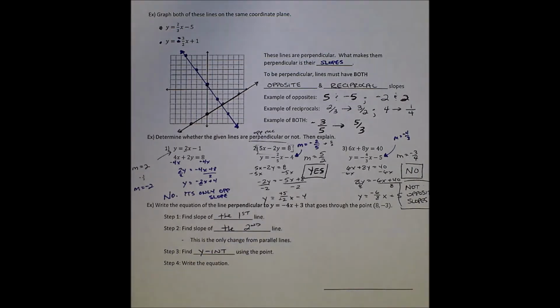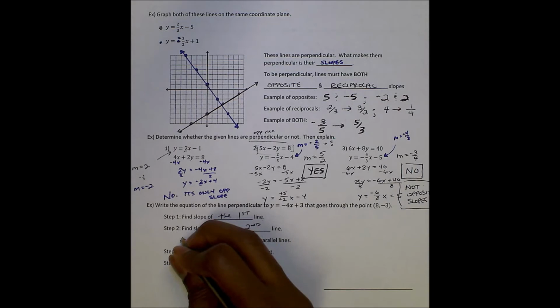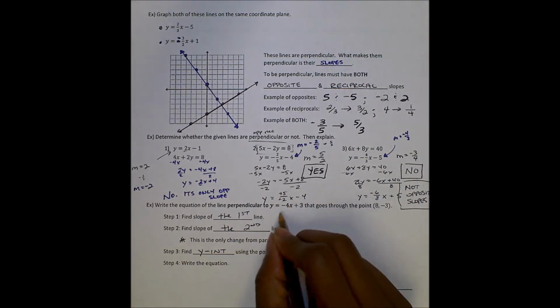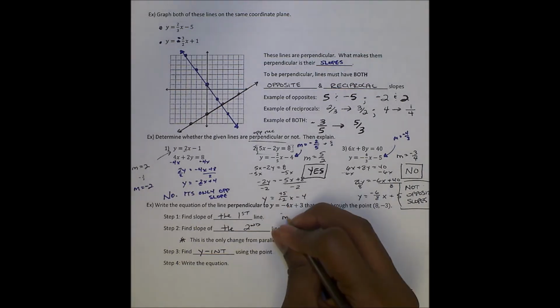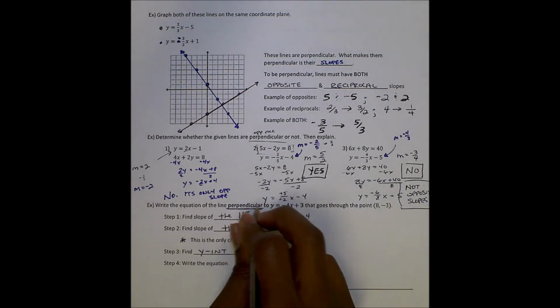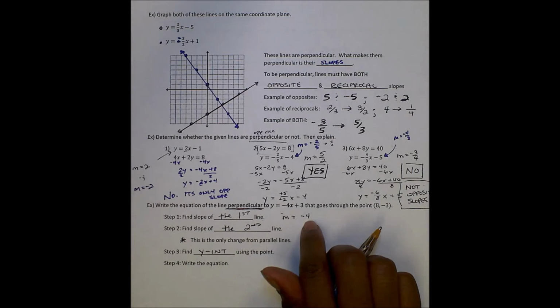using the point. Now, I said that this is the only change from parallel lines, because now the slope of our second line, we're looking at a perpendicular slope instead of a parallel slope. That is the only change. Okay, so the slope of our first line, negative 4. Since we're talking about perpendicular lines, we know our slopes aren't going to be the same anymore. Our slopes are going to be opposite reciprocals. So we need to find the slope of this, and it's not just going to be the same, it's going to be the opposite reciprocal.